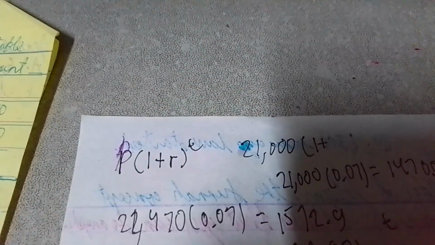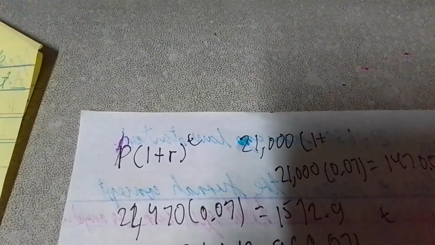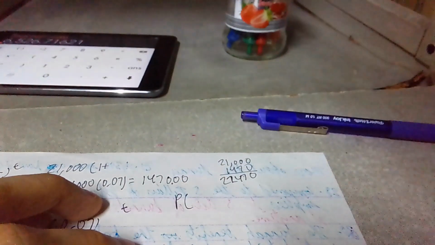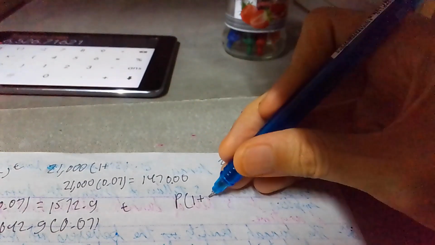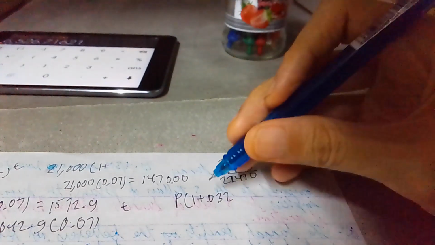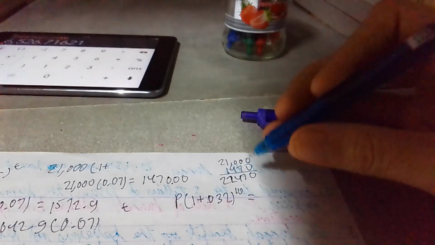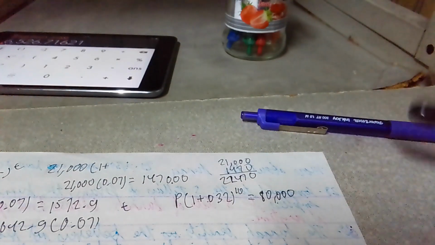So diba remember, you know already the formula that I told you kanina, P times 1 plus R raised to the T power equals your future amount. Pero because the future amount is already given, this is the formula that you're going to do. So ang gagawin mo lamang ay ganito. Diba remember, you have your principal which is unknown. And then your rate, you have 1 plus, what is 3.2%, that's 0.032 raised to the 10th power equals 80,000. Diba? So, ano yung gawin mo dito?